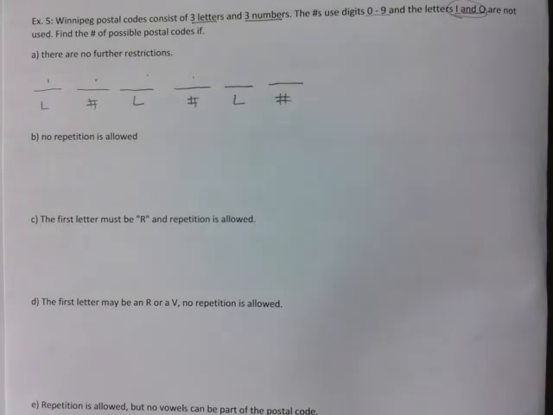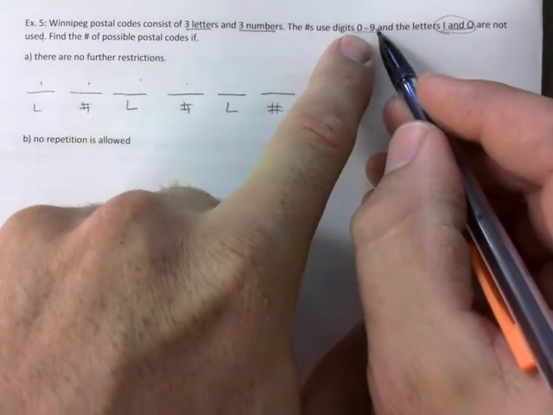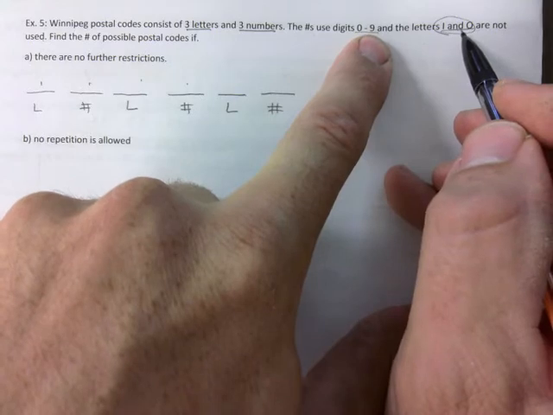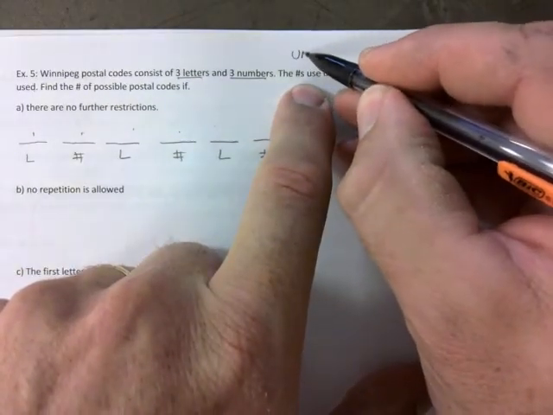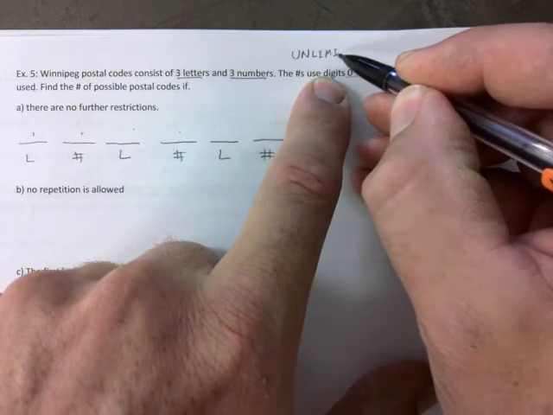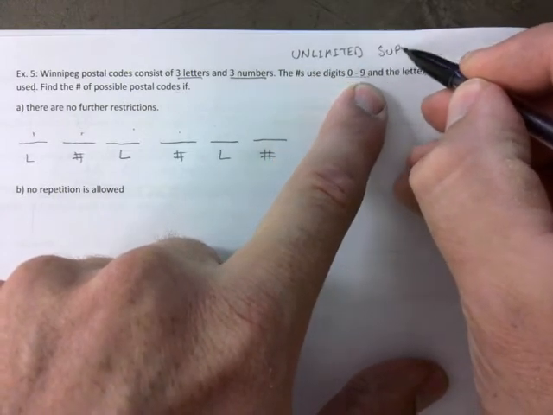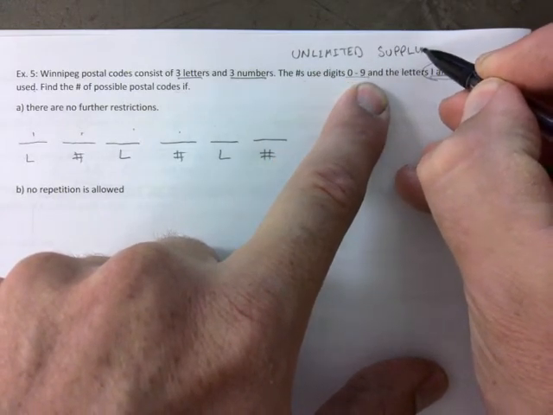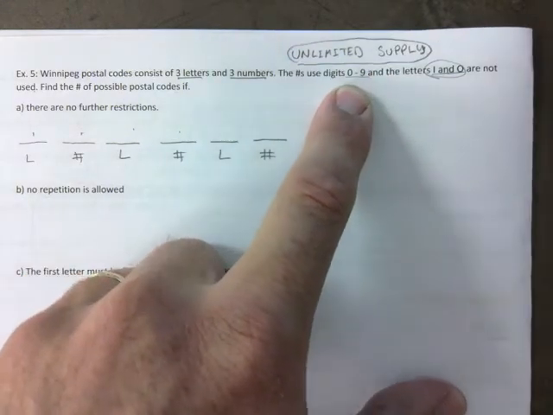A couple of observations that I'm going to make because this is about to change. When we use digits 0 to 9 and letters, make a note that you have an unlimited supply. What does that mean? It doesn't say there's only so many numbers in a bag.